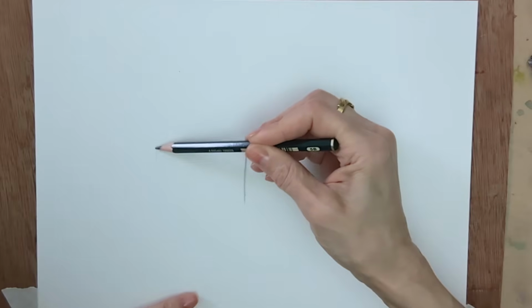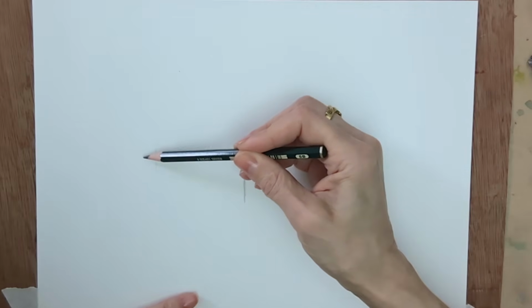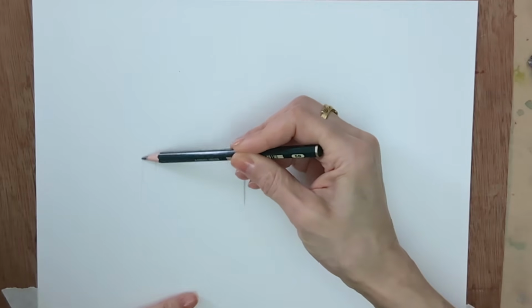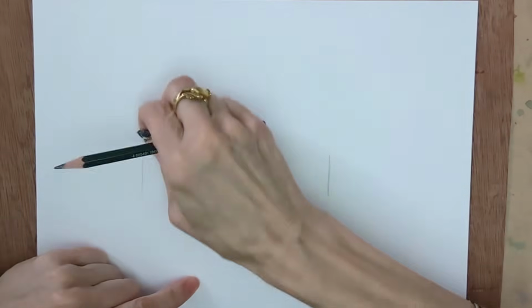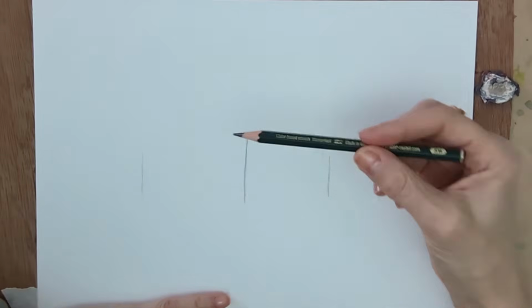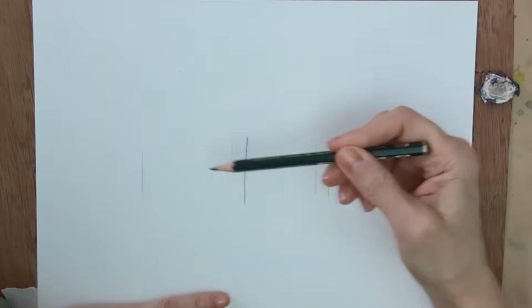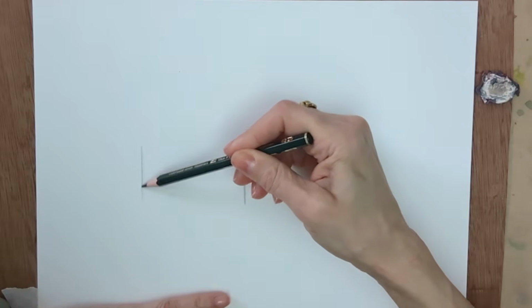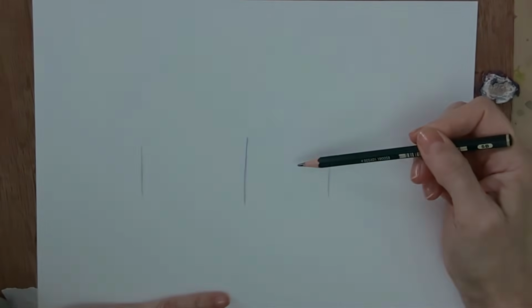But with a standard house on the street, although it still happens, as you get above the eye line these lines will converge, it's not extreme enough to notice. You can pretty much get away with drawing your uprights upright when you're drawing a house. So that's my first tip.